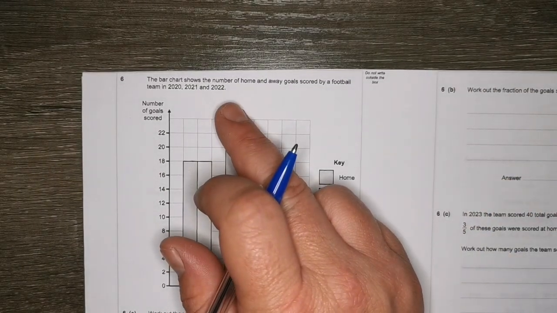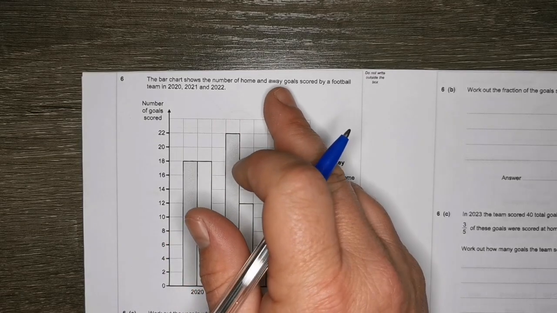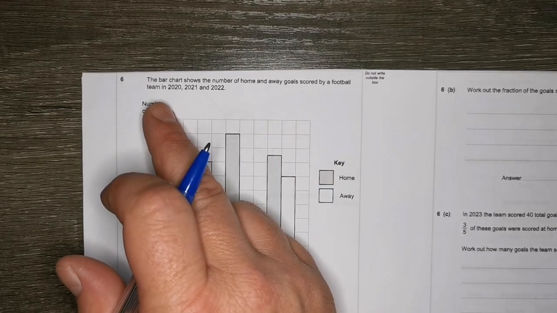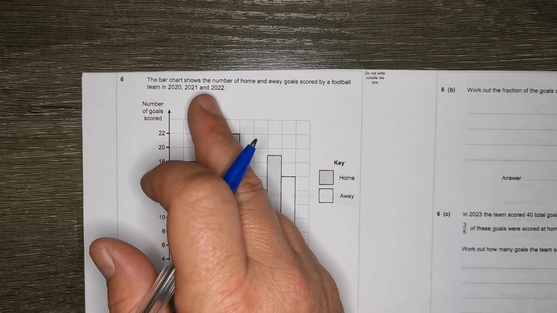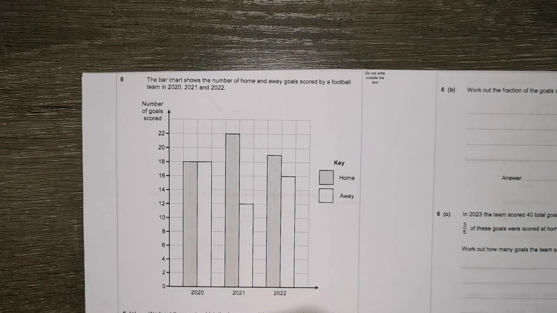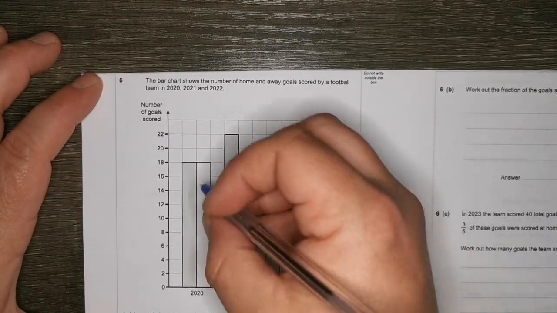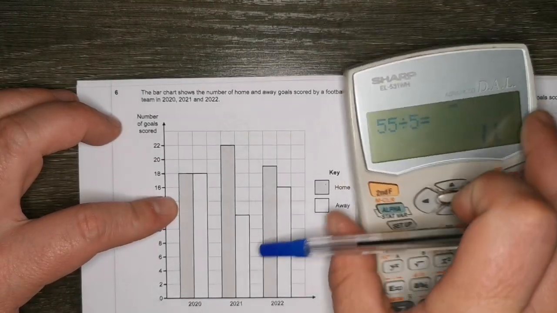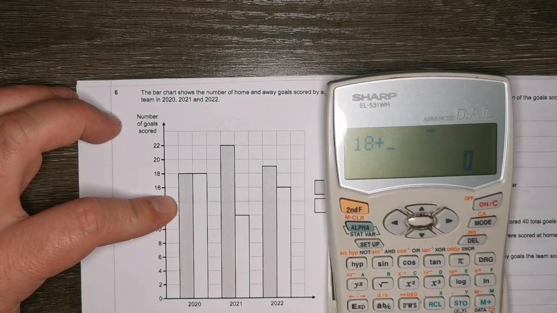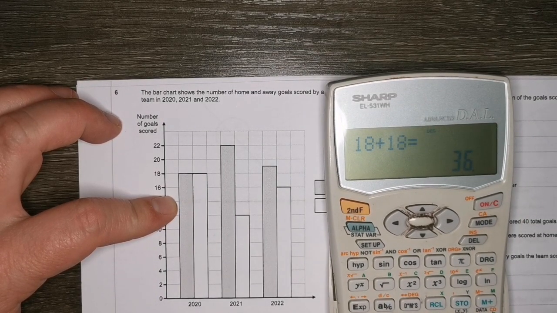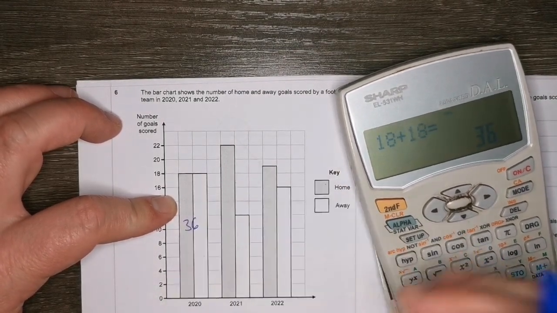The bar chart shows the number of home and away goals scored by a football team in 2020, 2021 and 2022. Work out the year in which the team scored the greatest total goals. So just looking for the home plus away for each year. So this year will be 18 plus 18, which will be 36.